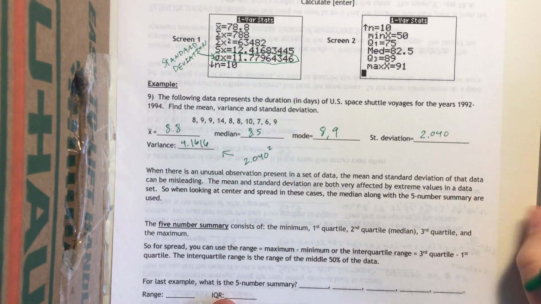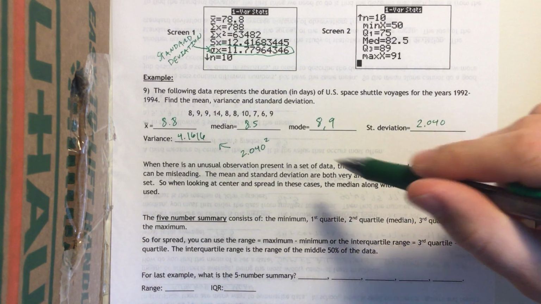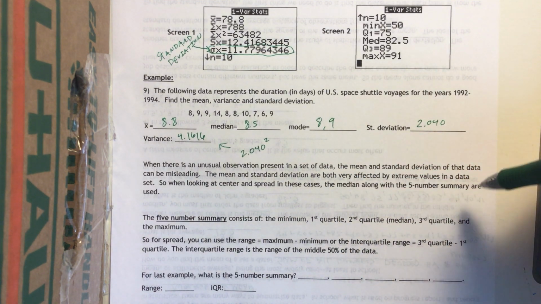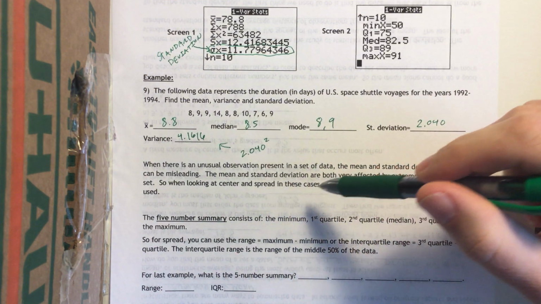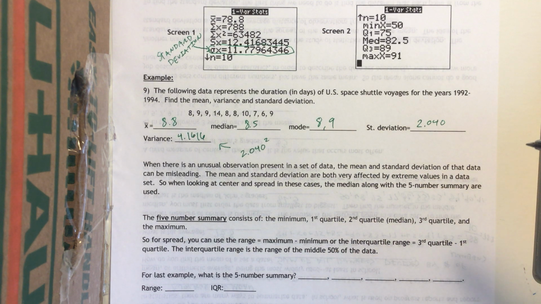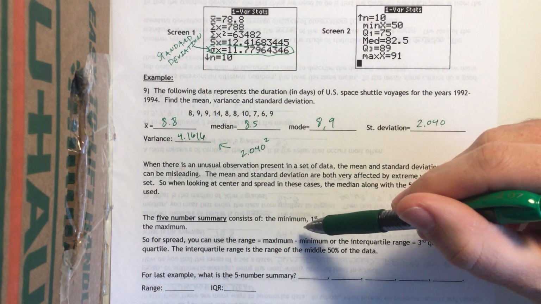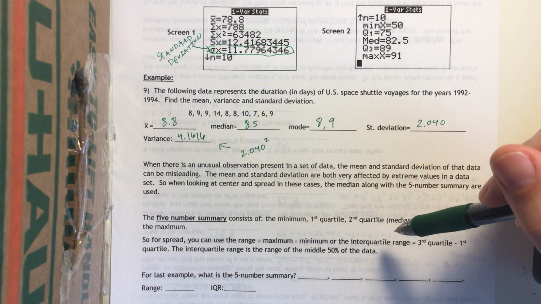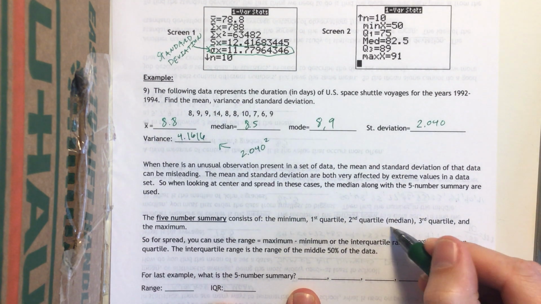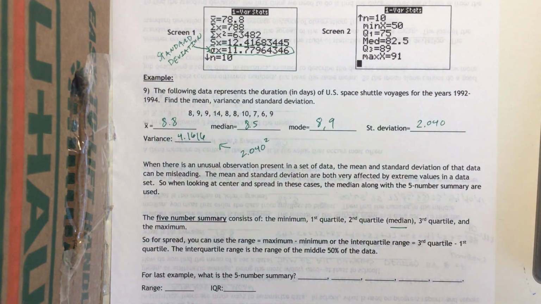All right. When there is an unusual observation present in the set of data, the mean and standard deviation of the data can be misleading. The mean and standard deviation are both very affected by extreme values in a data set. These are called outliers sometimes. When looking at the center and spread in these cases, the median along with the 5-number summary are used. So the 5-number summary is your minimum, your first quartile, your second quartile, which is also the median, third quartile, and the maximum.